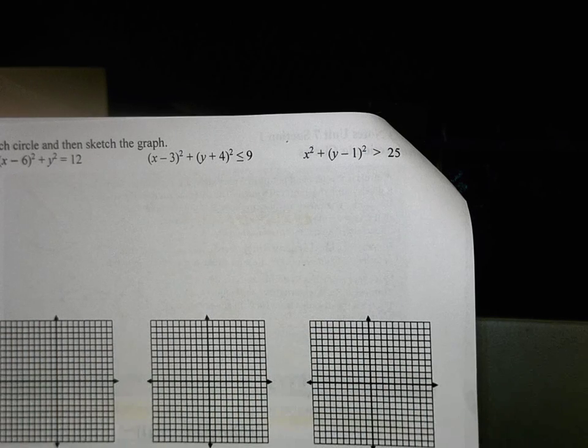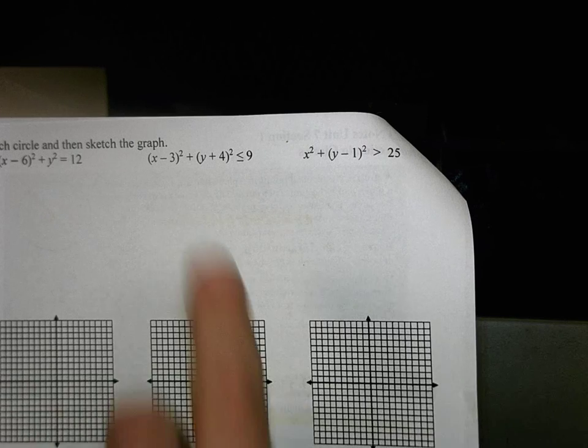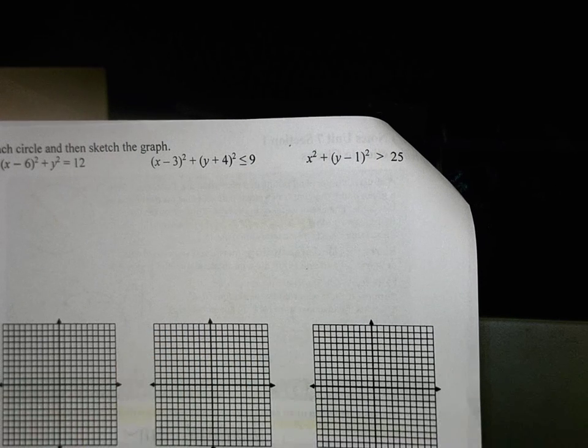You shade. So based on everything we talked about, if this says less than, where do you think you're going to shade? Inside the circle. If it says greater than, where do you think you're going to shade? Outside the circle. Pretty easy, right? Now all we have to do is graph these.